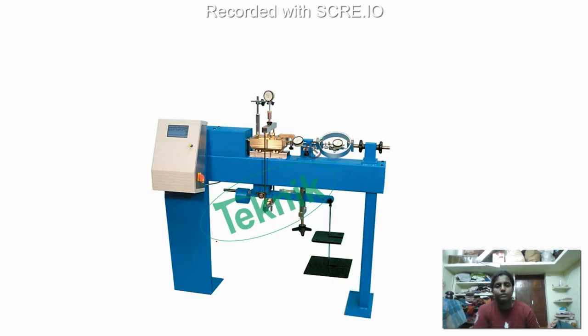So what are the three readings we are going to measure? You can see this is your vertical displacement, this is your horizontal displacement, and this is your horizontal load. We are going to measure three parameters. When you apply load, the box is going to move. The horizontal displacement, how much the box has moved, we measure using your horizontal displacement gauge. And this is your proving ring, which will tell you how much load is applied.